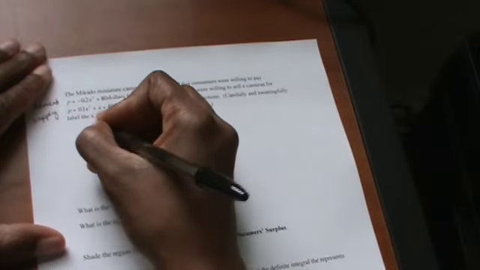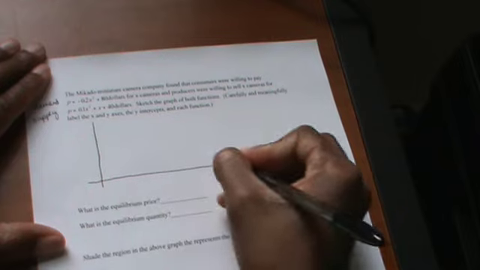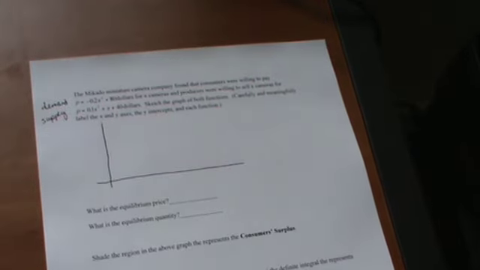Sketch a graph of both functions. So let's do that. Need your calculator.